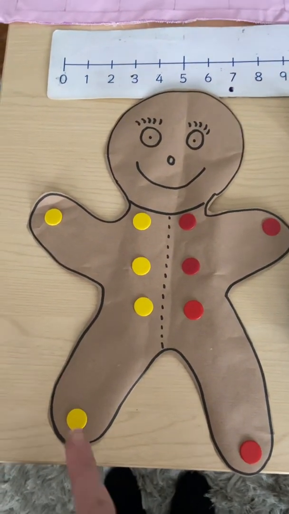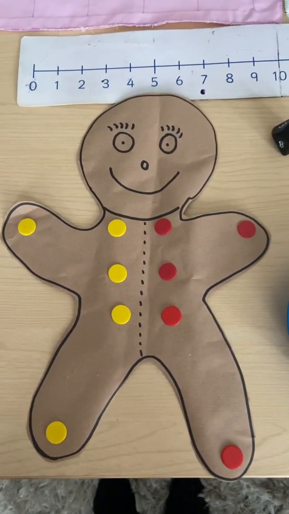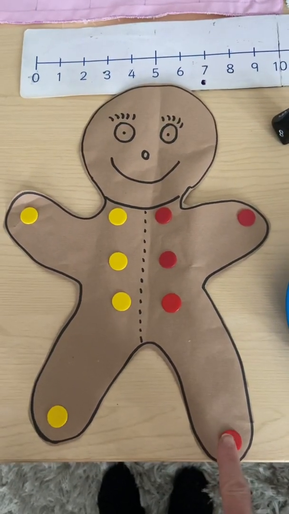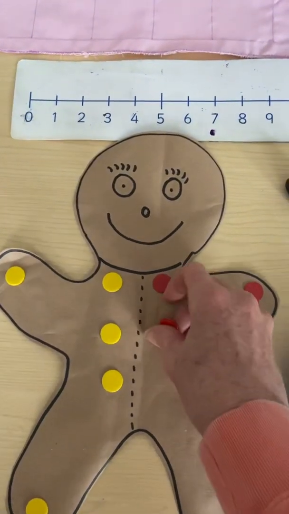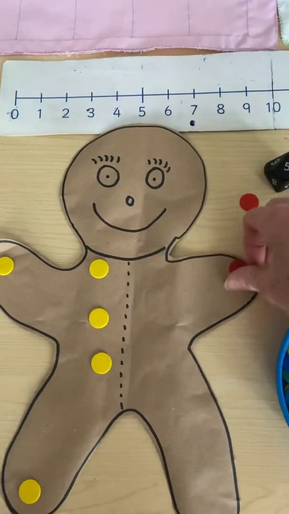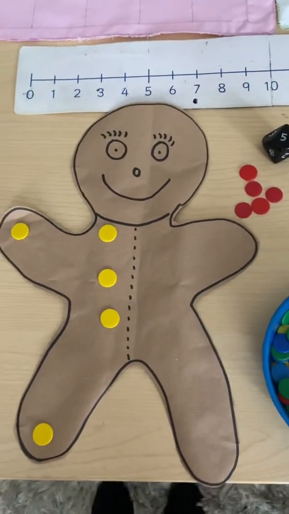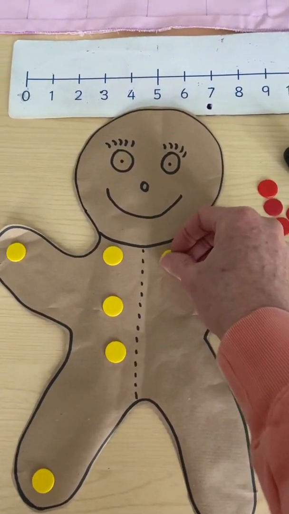Is it exactly the same on that side as that side? It's not, is it? Because they are red. So you have to have exactly the same. Symmetry means it's exactly the same. So we're using doubles and symmetry today, only because we've already done them. So we're just revisiting.